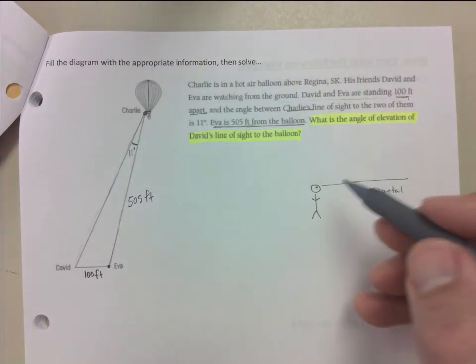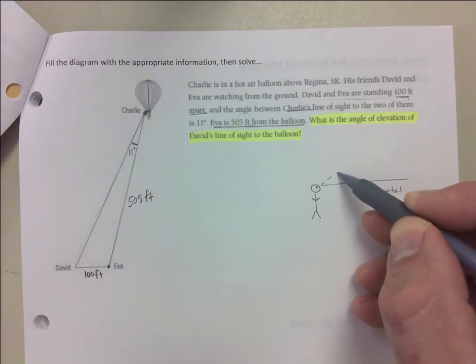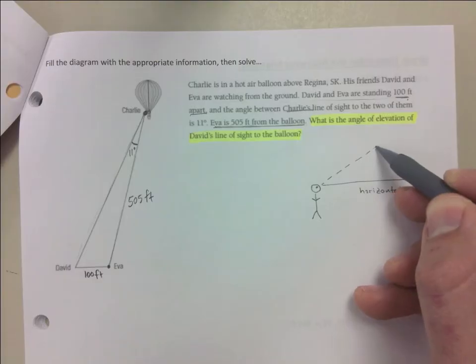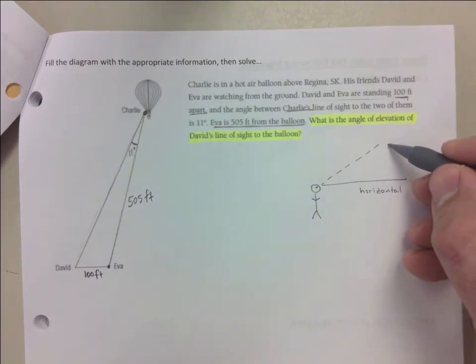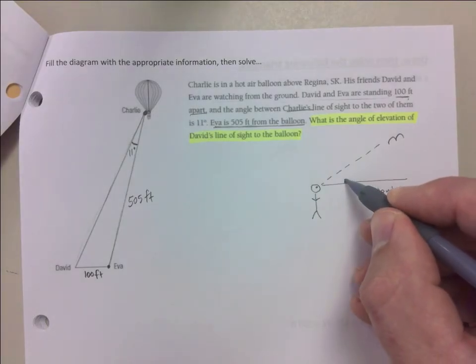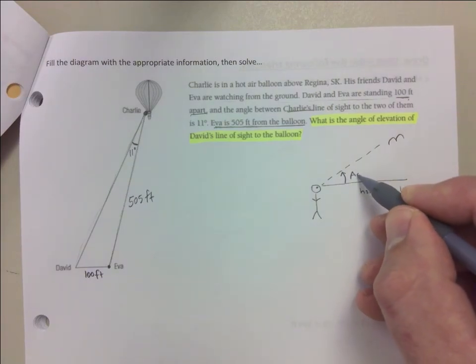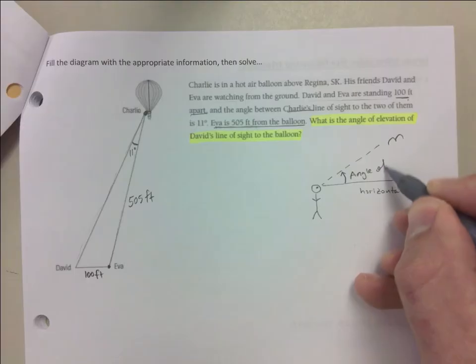If there's an angle of elevation, it means that you're looking at something that's up. Let's say you're looking at a bird. The angle of elevation is measured from the horizontal to the line of sight. So this is the angle of elevation.